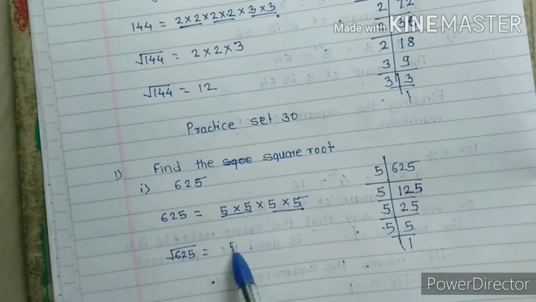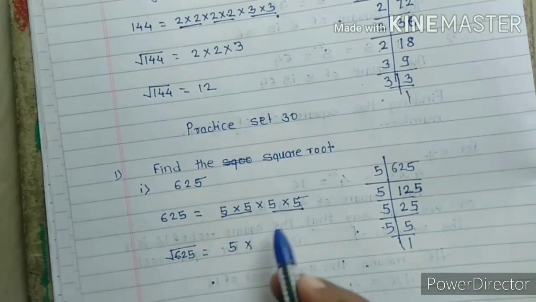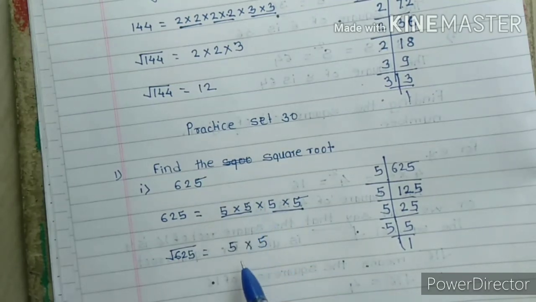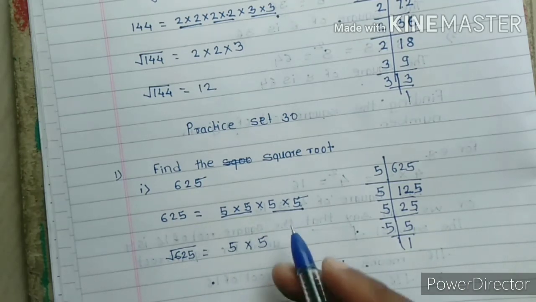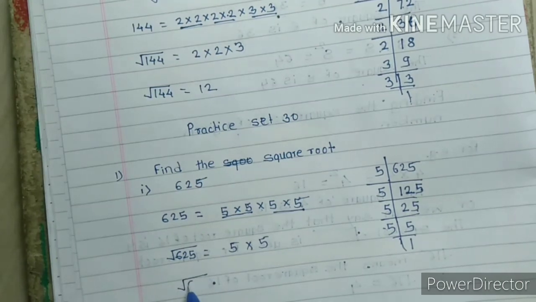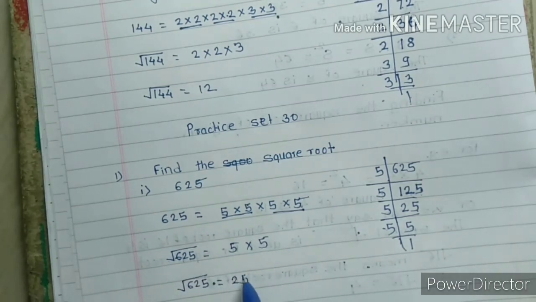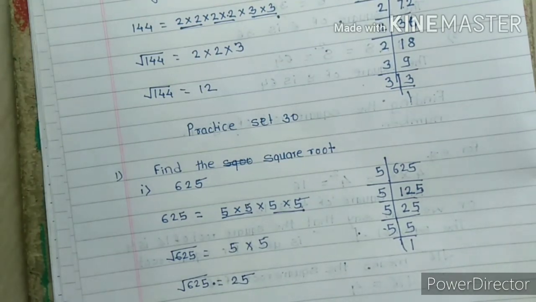From the first pair take 5, from the next pair take 5, and multiply. Therefore the square root of 625 is equal to 25.